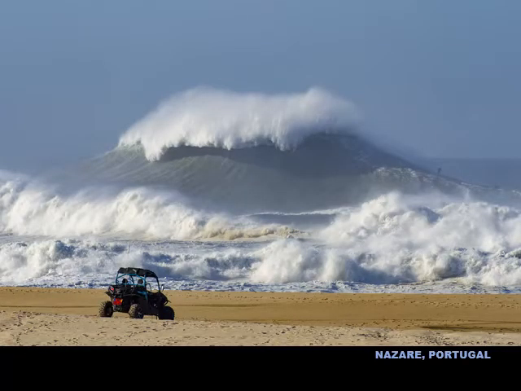And you've got surfer daredevils coming from all over the place to surf these waves in the wintertime, which is usually when they're big like this.